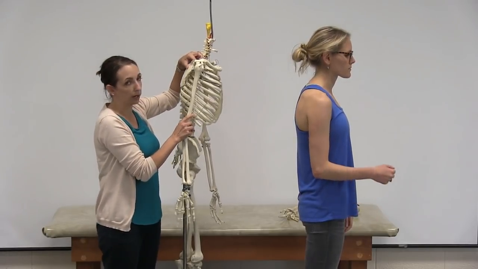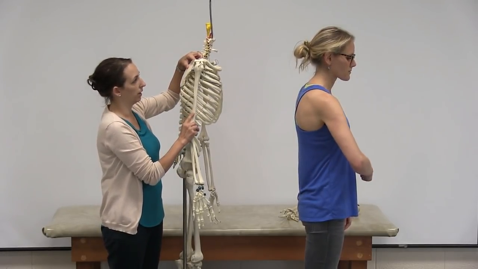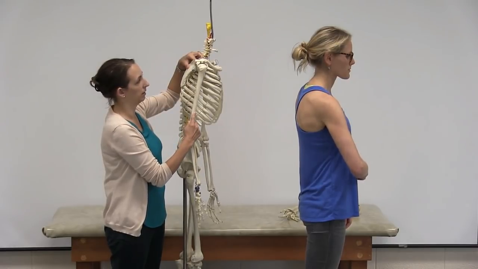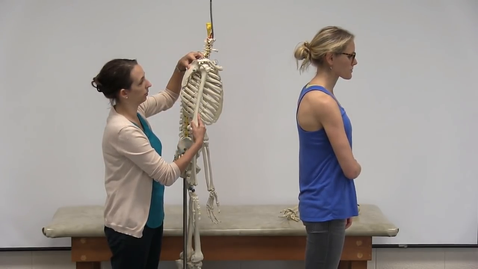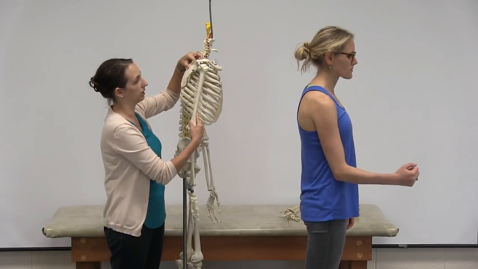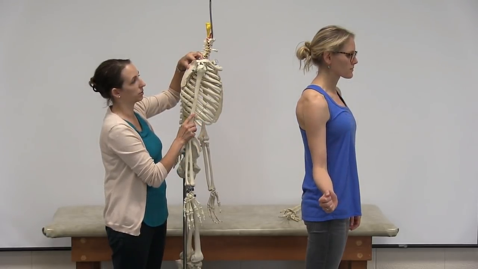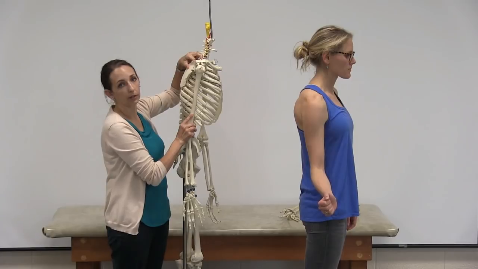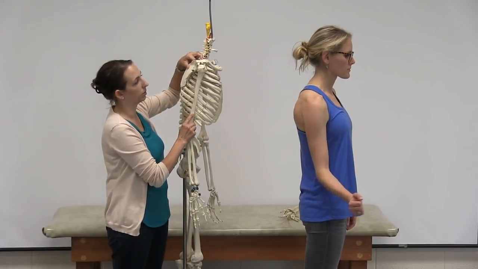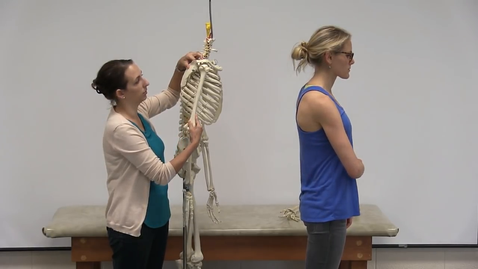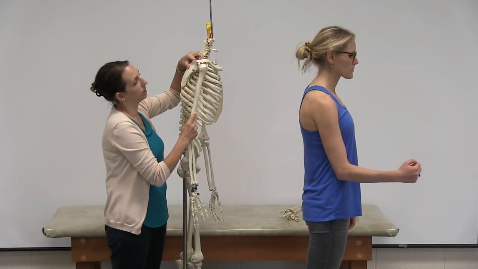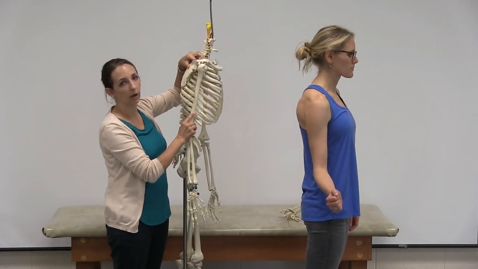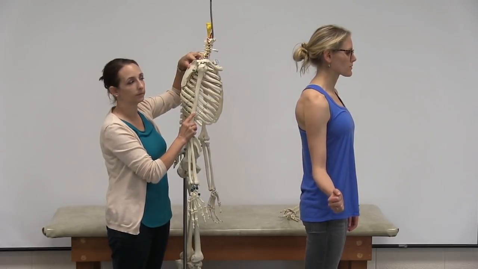Medial or internal rotation is when the humerus is rotated forward. That's internal rotation. External rotation is going back to anatomical position, rotating laterally or externally. So again, medial or internal rotation is moving toward the inside of the body, and external or lateral rotation is rotating back away from the midline of the body.